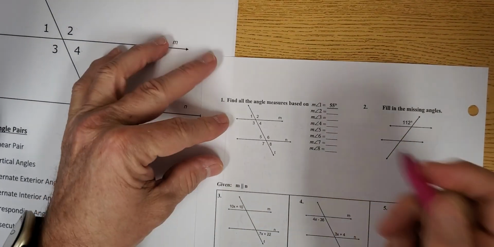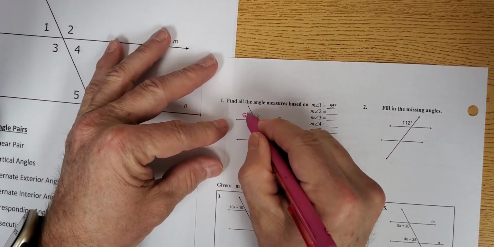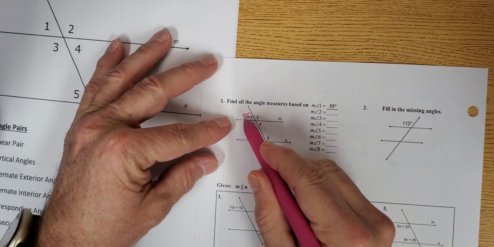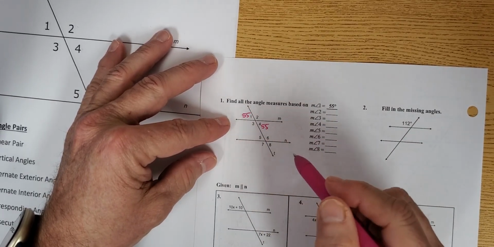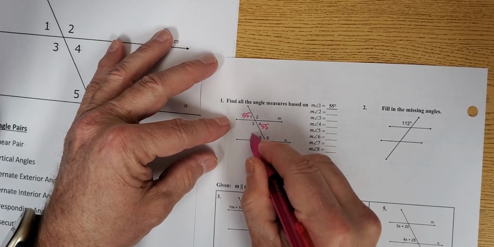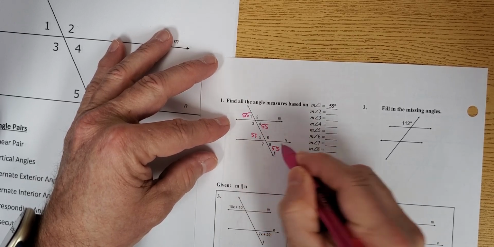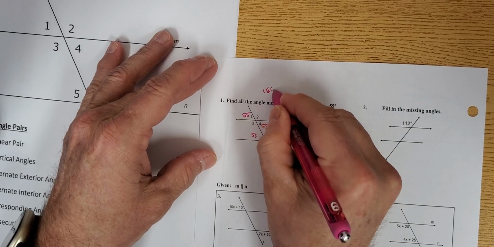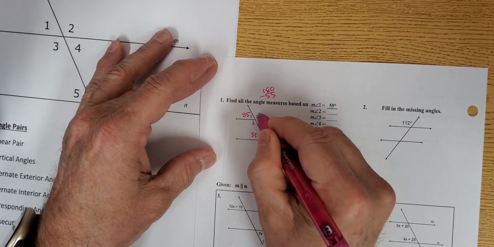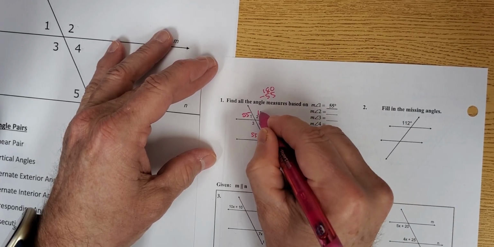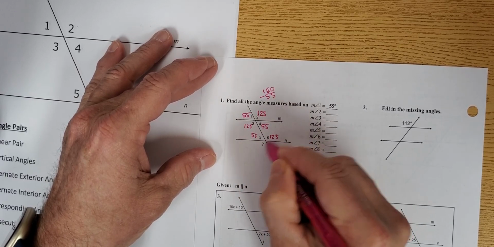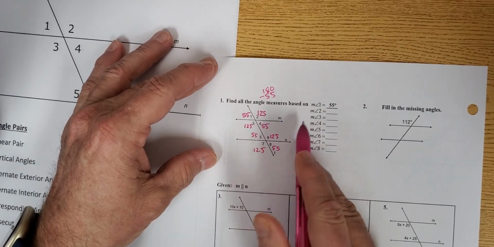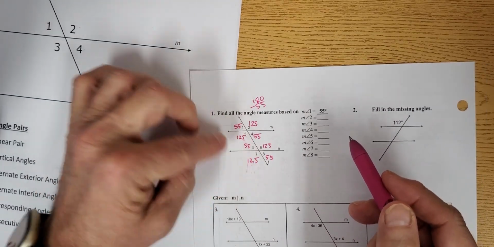All right, so this is real easy. Angle 1 is 55, right? So angle 2, well, we know 4 is 55, right? So we could do that. And then we could say that this small one's 55 and this small one's 55. And then 180 minus 55 would get you 125, right? So that's 125, 125, 125, and 125. Okay, so if these lines are parallel, then these numbers work, okay?